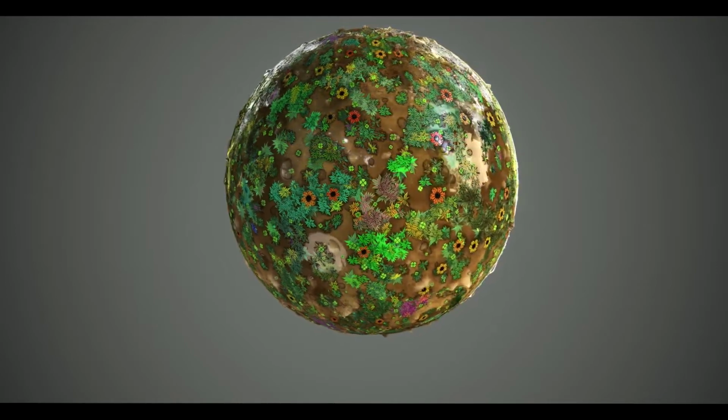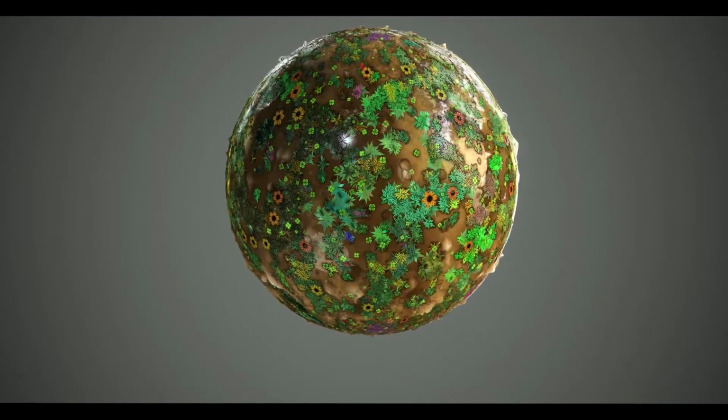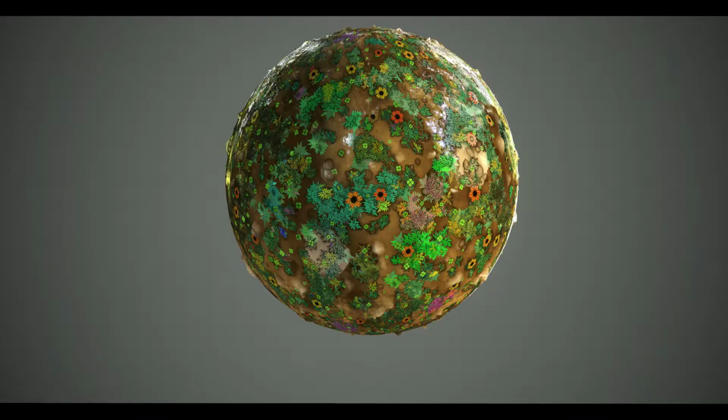In today's video we will have a look at how we can get started with making a simple stylized grass material in Substance Designer. I thought I'd try a different method to what I would normally do to see what sort of results we could produce.